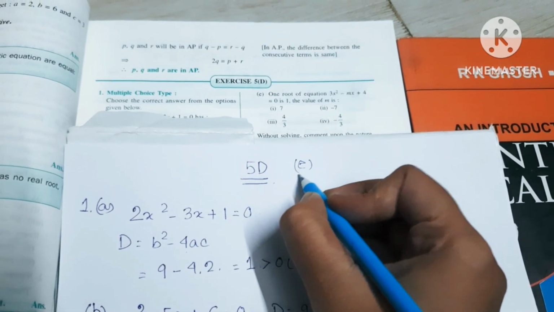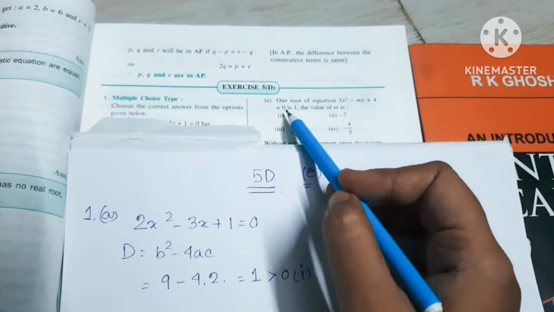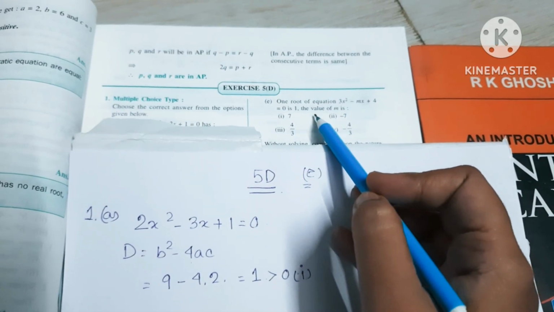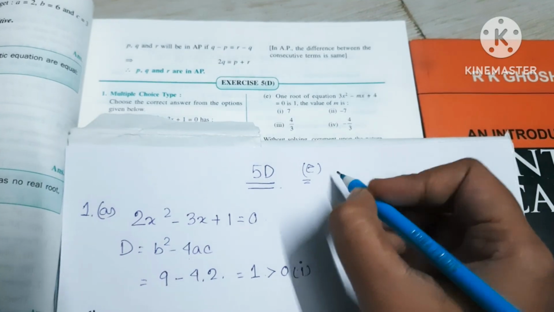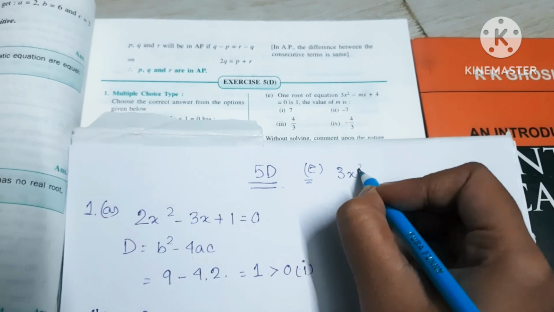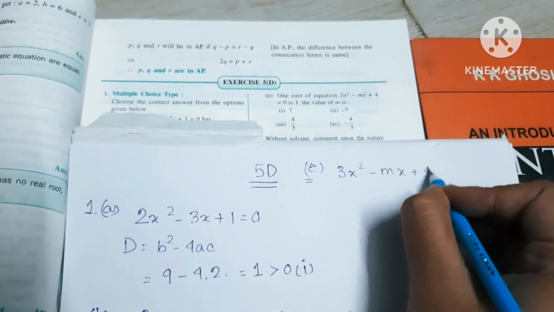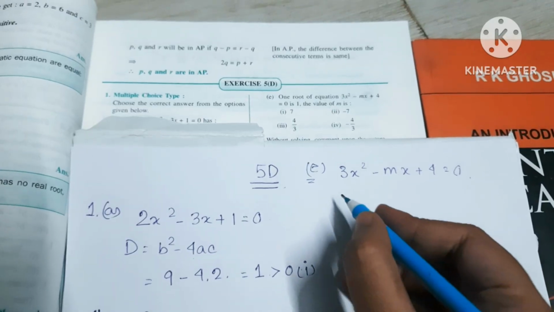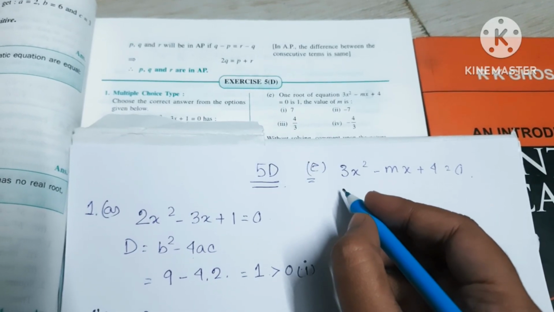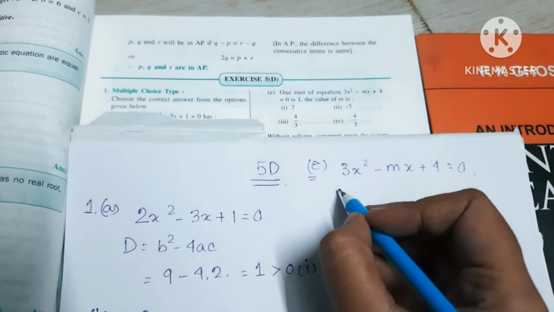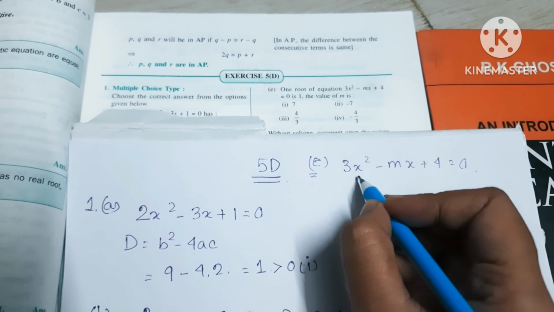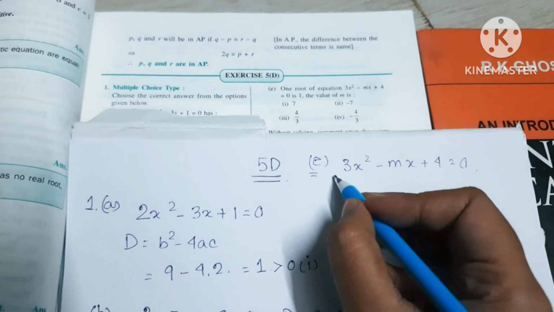Now see question number E. One root of this equation is 1, and you have to find out the value of m. 3x square minus mx plus 4 equal to 0. Now 1 is a root of this equation, so 1 will satisfy this equation. So you can put x equal to 1 in the left hand side.